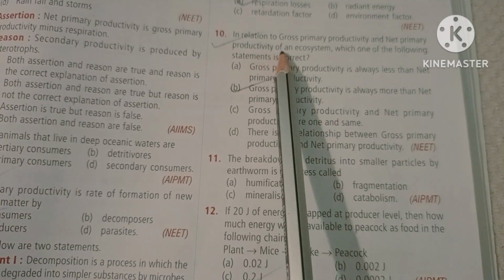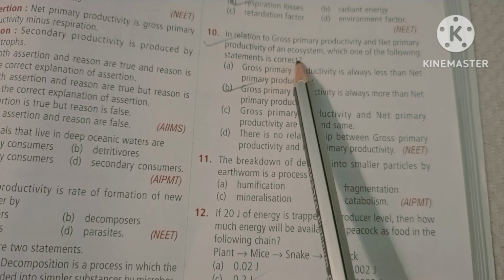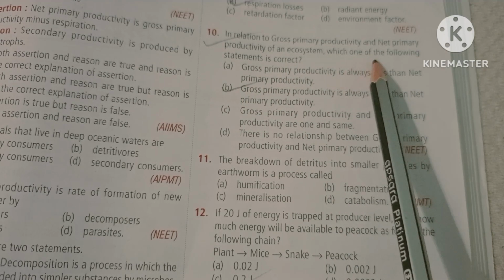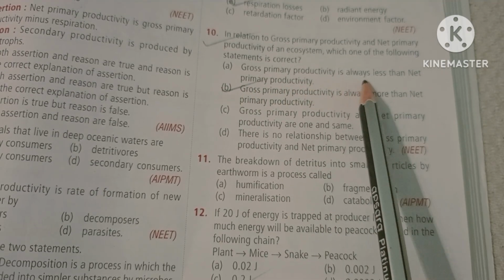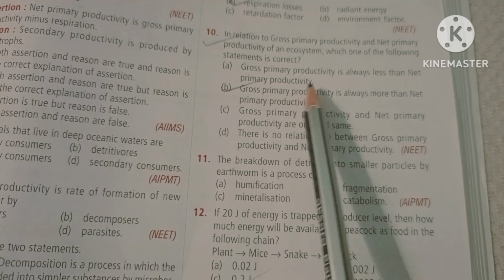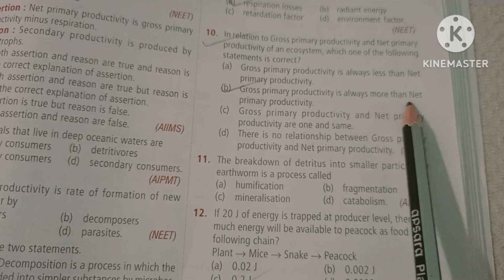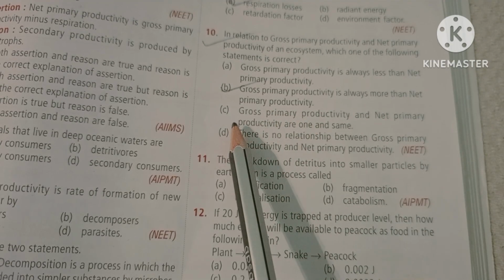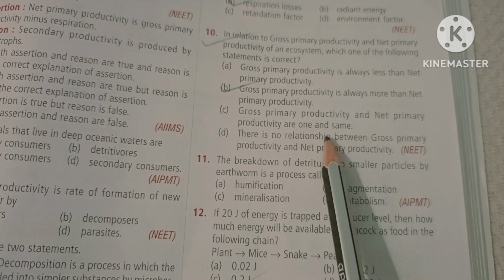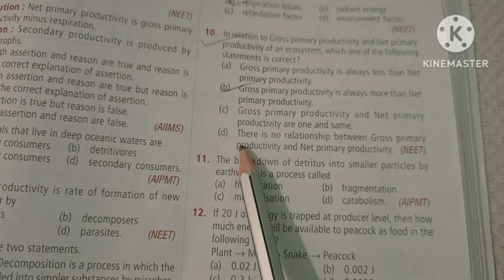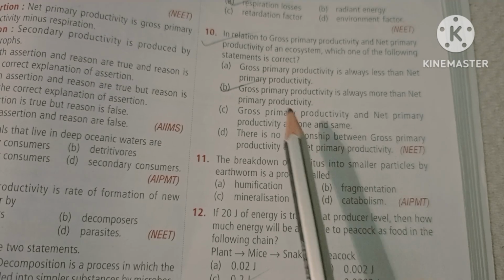In relation to gross primary productivity and net primary productivity of an ecosystem, which one of the following statements is correct? A. Gross primary productivity is always less than net primary productivity. B. Gross primary productivity is always more than net primary productivity. C. Gross primary productivity and net primary productivity are one and the same. D. There is no relationship between gross primary productivity and net primary productivity. Right answer B.